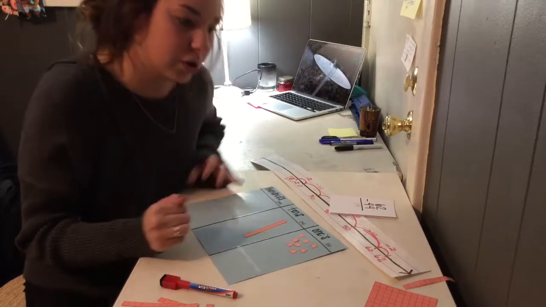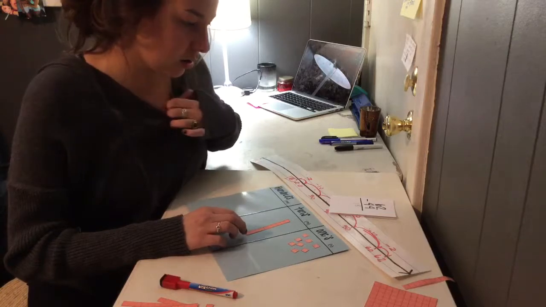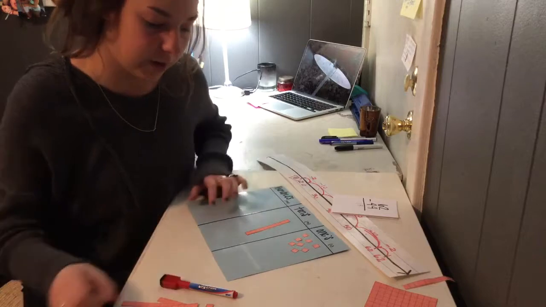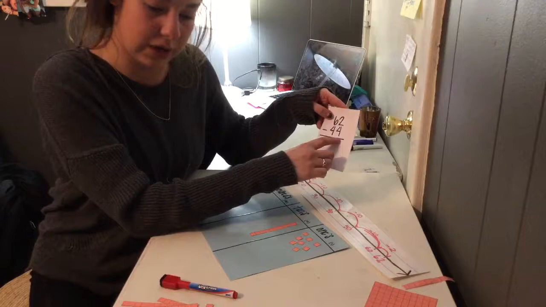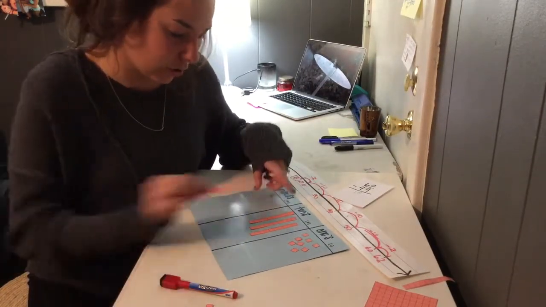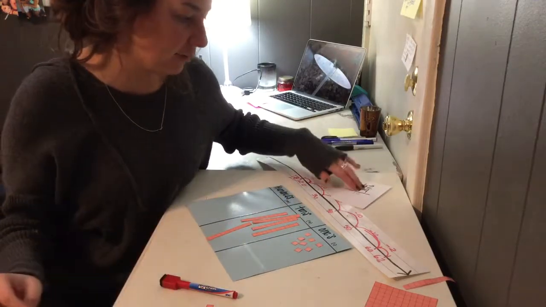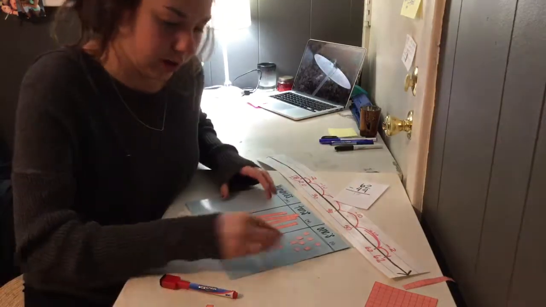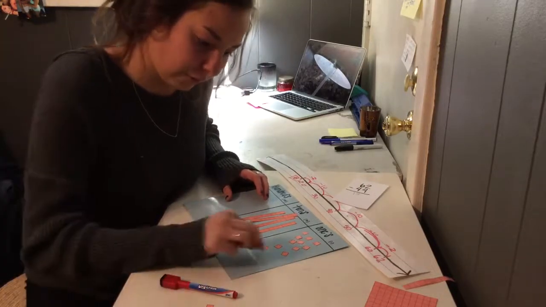So to do that, we have 18 and we want to add 44. So what we would do is add 4 tens and 4 units. So we have 1, 2, 3, 4. And then we want to add 4 units. So we have 1, 2, 3, 4.